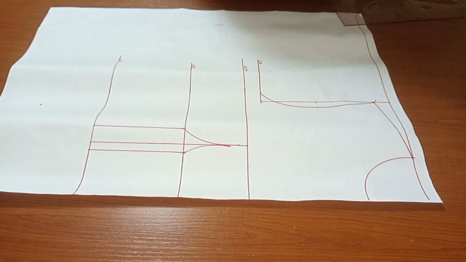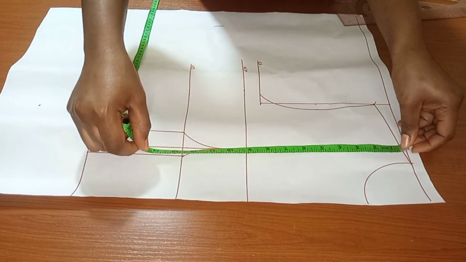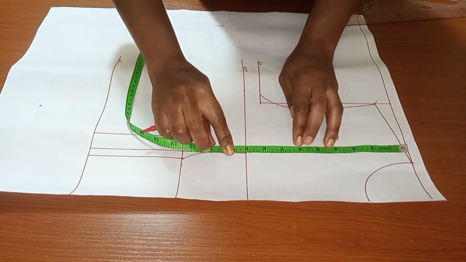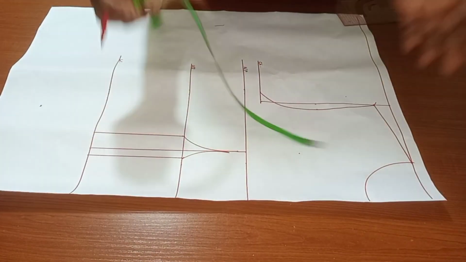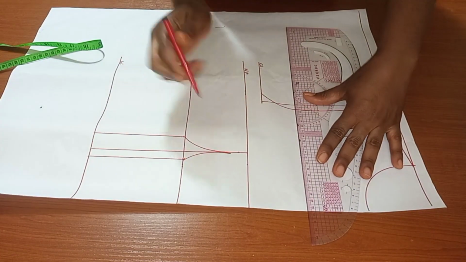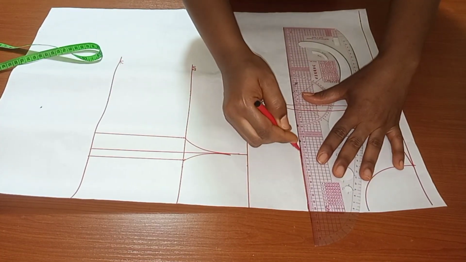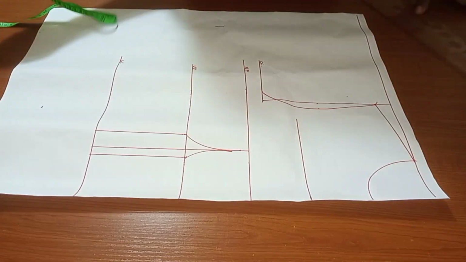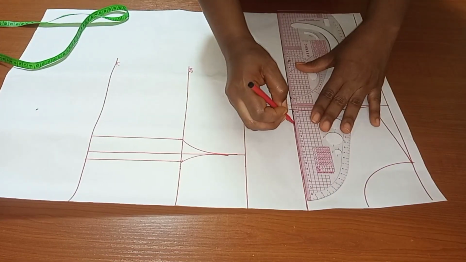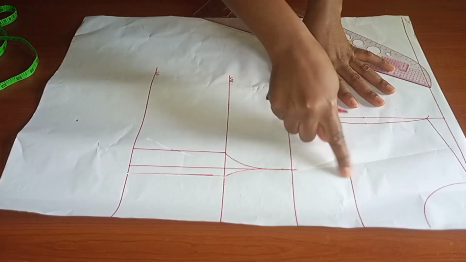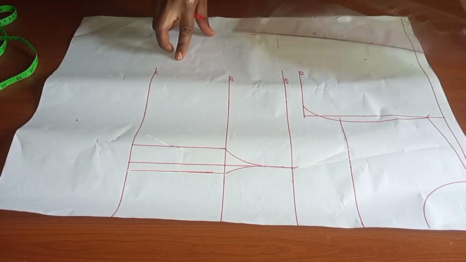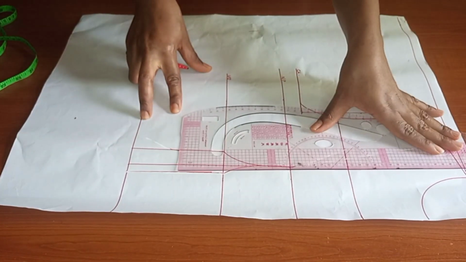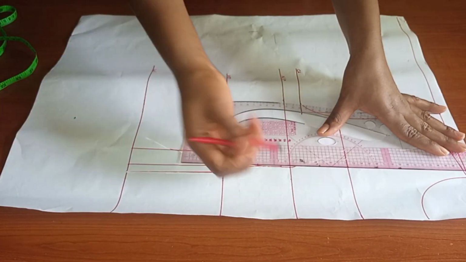So now from that point, you want to determine how open this dress will be. For me, I came down by 6 inches from the shoulder. You can just go ahead and mark up the difference between the space between your bust point and your under bust. For me, I measured from my shoulder to that point, and I went down by 6 inches.